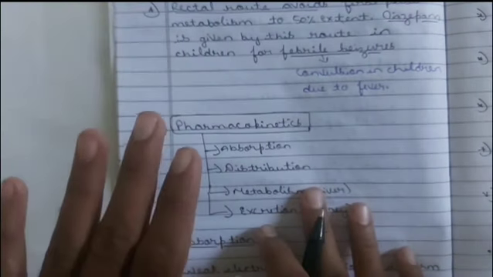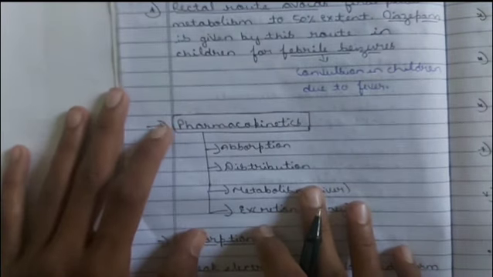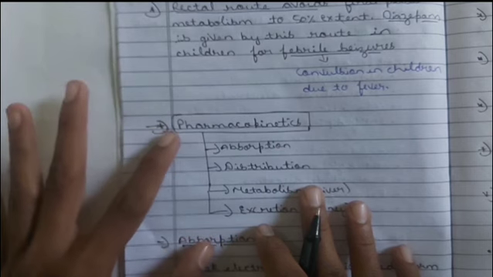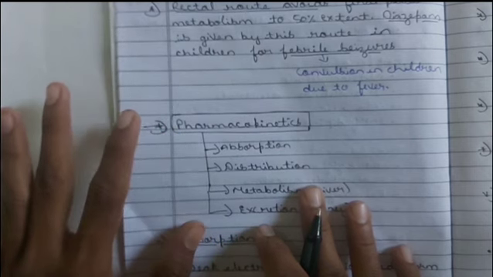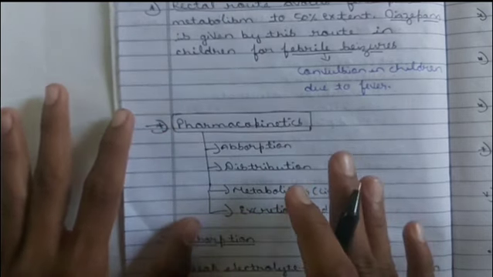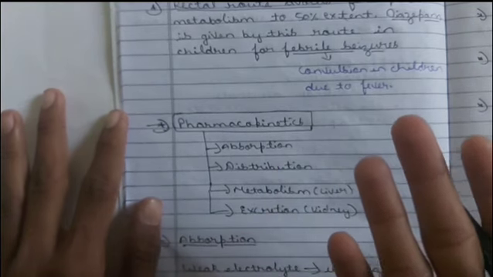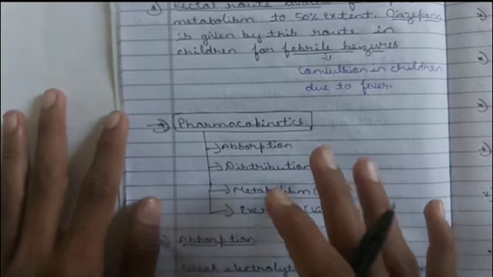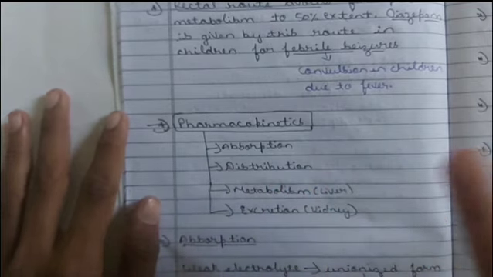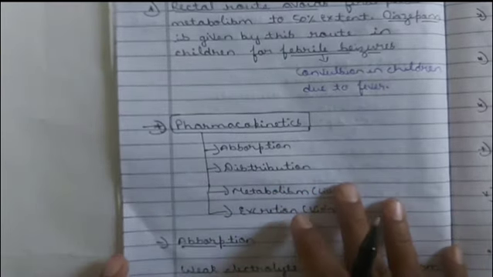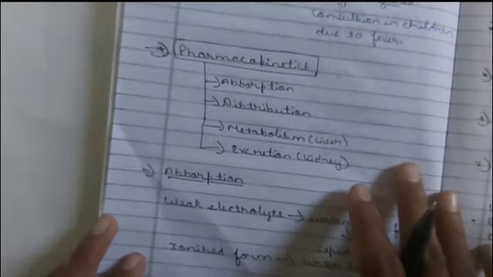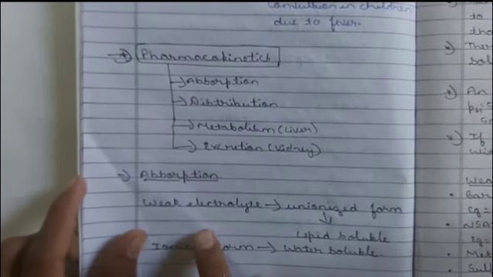You prepare, you read these notes, because I have collected very important points in a very short form. After completion of this unit, general pharmacology, we will go through the MCQs on this unit. After that we can discuss another unit, like the hypertensive drugs. Then the first one is absorption.